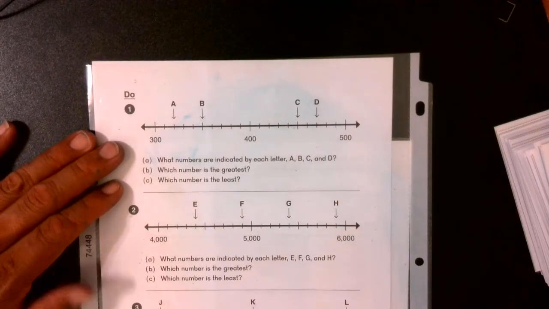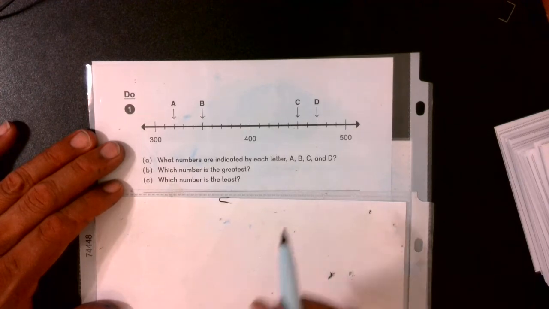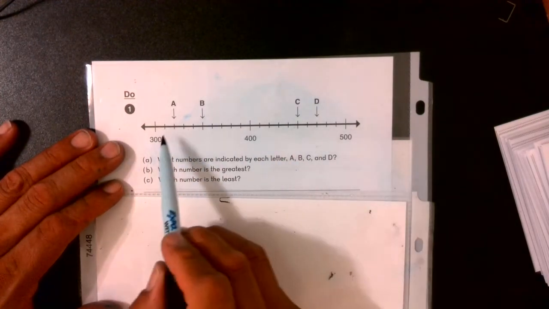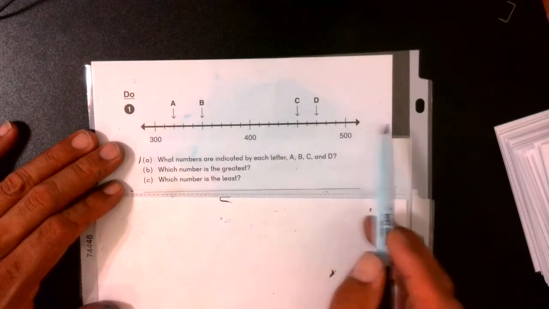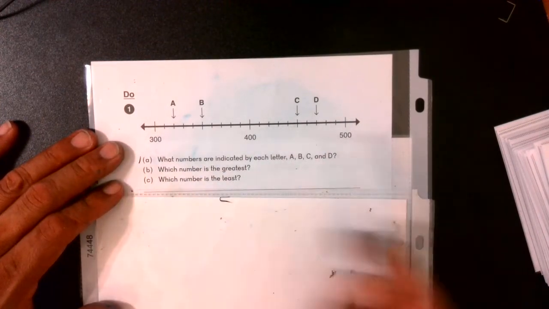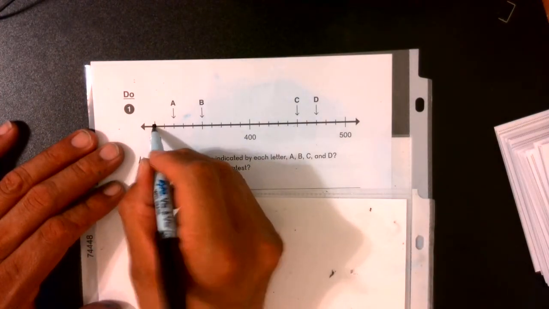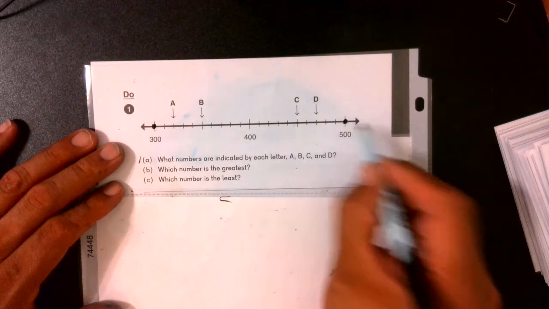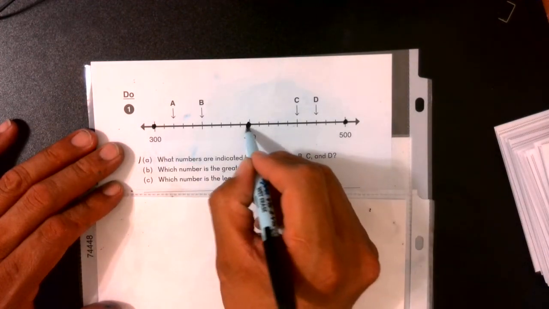So now, let's do our questions here. Okay, so look at your number values. Do you see zeros? Do you see the stop sign? No, there's no stop sign. That means this number line is continuous. I know this number line starts at 300 all the way to 500, and I know the midway point is going to be what? 400.